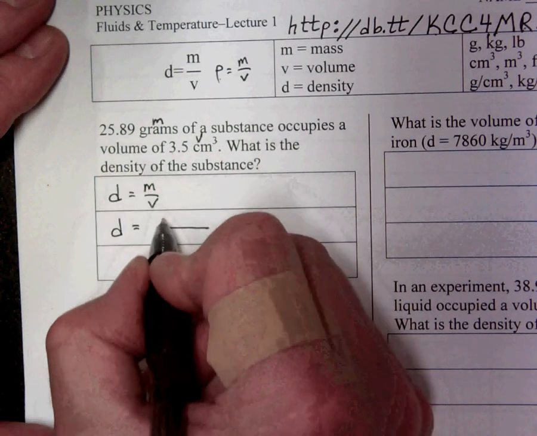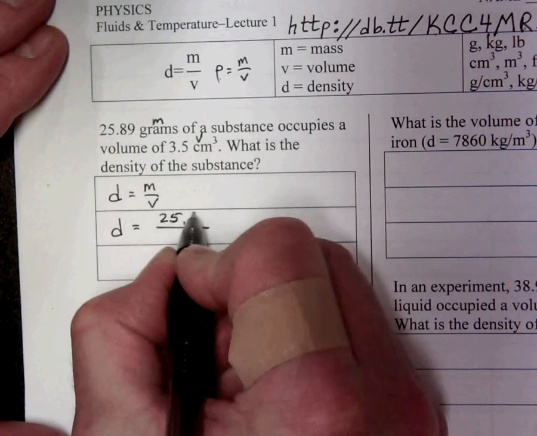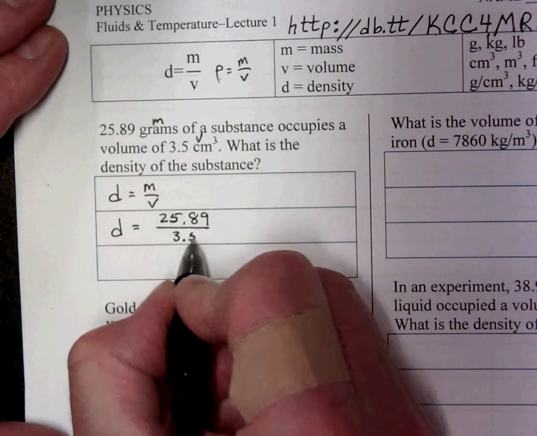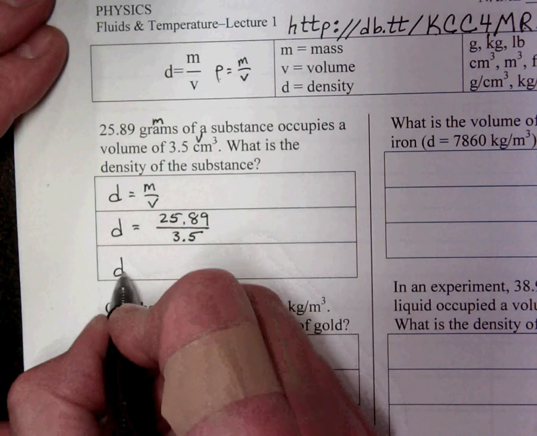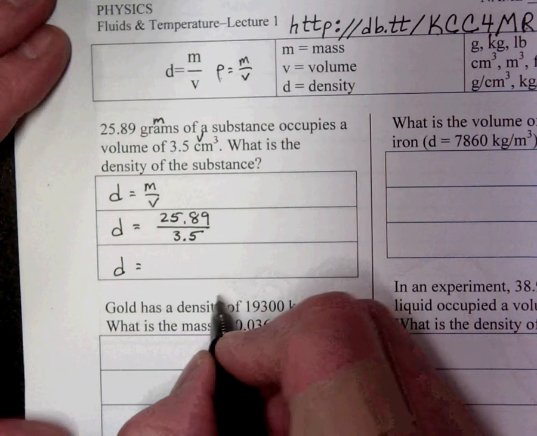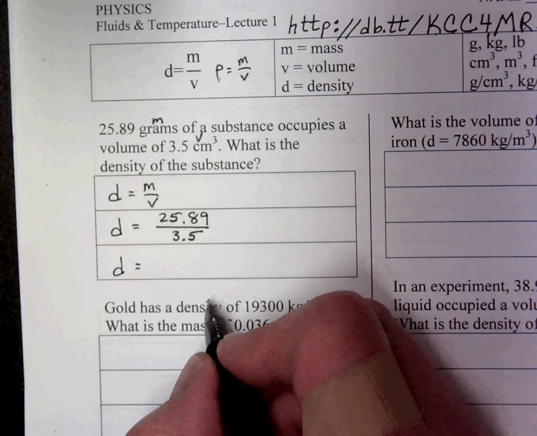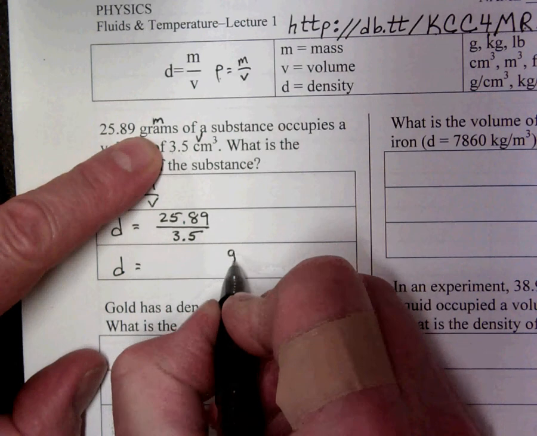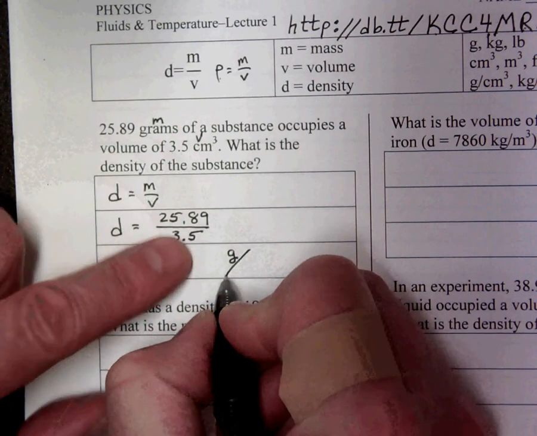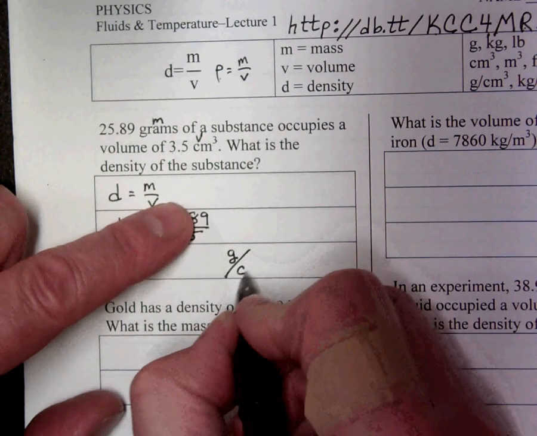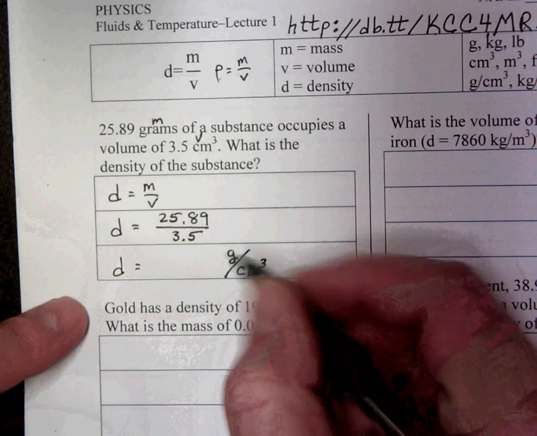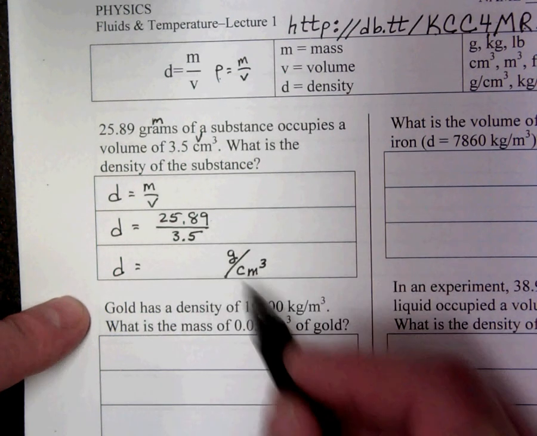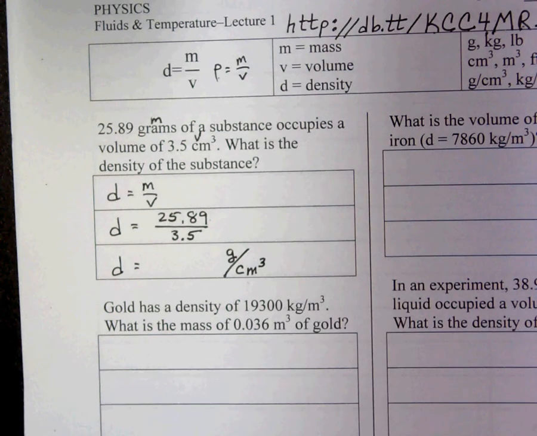The mass is 25.89 and the volume is 3.5. Then let's see what units. Remember, density is a mass unit over a volume unit. So the mass unit is gram, and the volume unit is cm cubed. So there is your mass over volume, grams over cubic centimeters, or centimeters cubed.